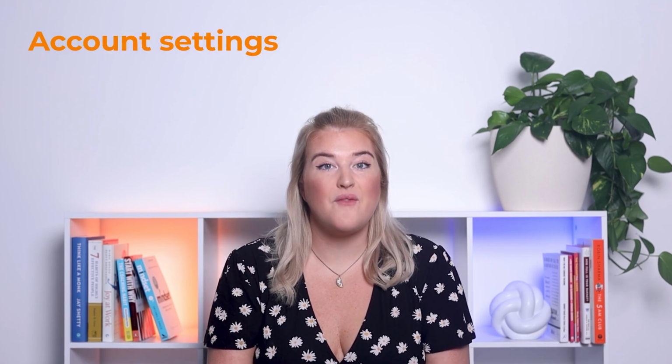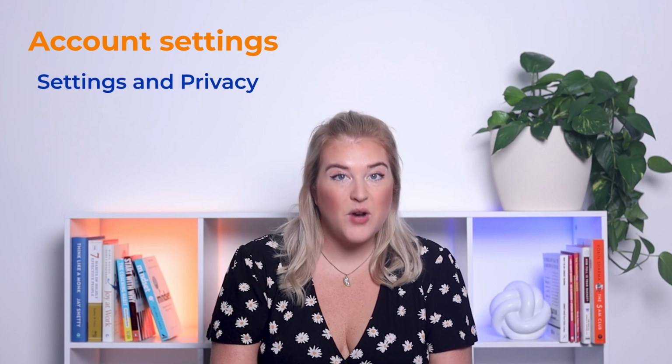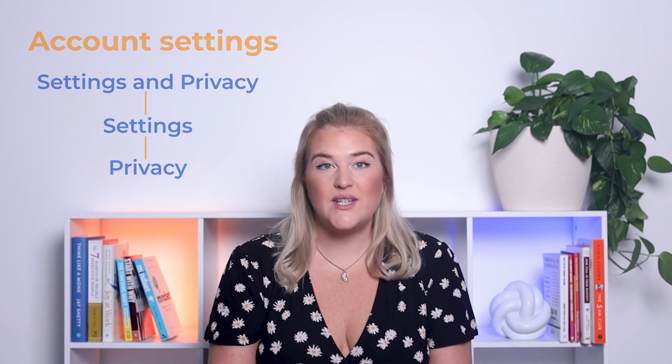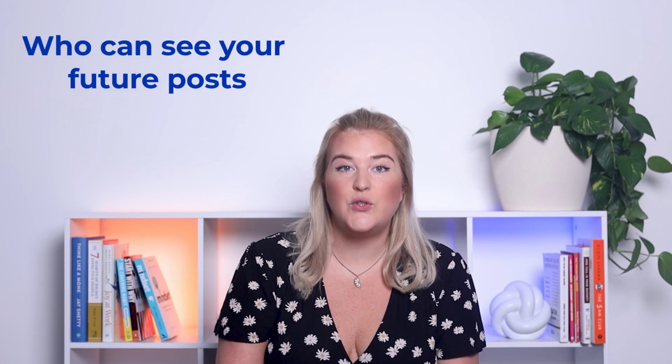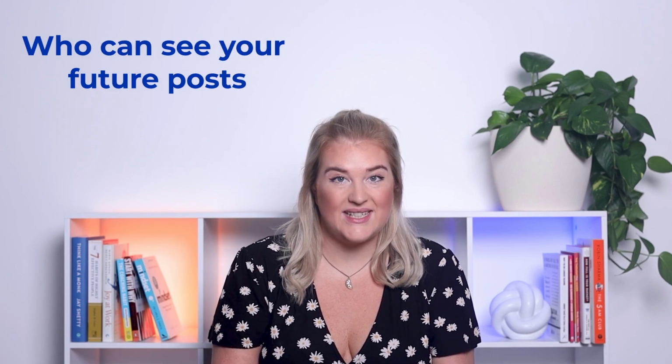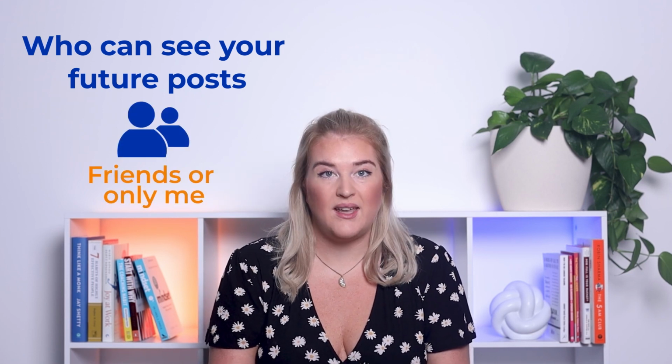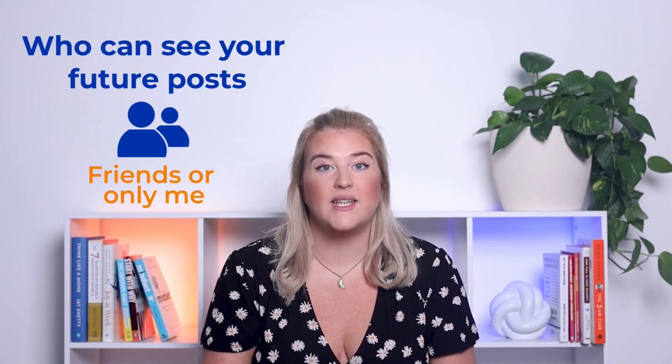To do this on Facebook, open the Account Settings, then follow the path Settings and Privacy to Settings to Privacy. Under Your Activity, find Who can see your future posts and select Edit. For maximum privacy, set it to Friends or Only Me. This will become the default setting for Facebook. However, every time you create a post, you can change this setting on an individual basis using the drop-down menu that shows who can see this post.